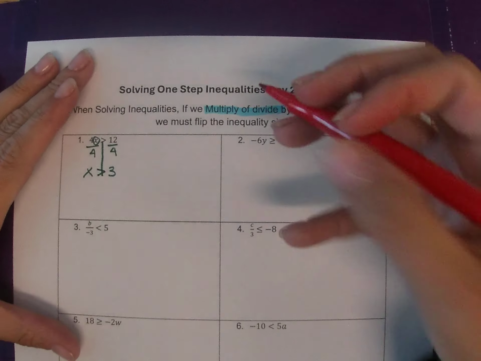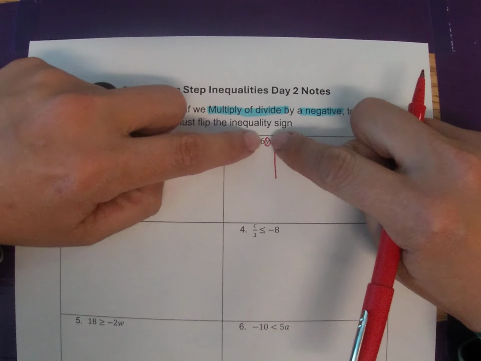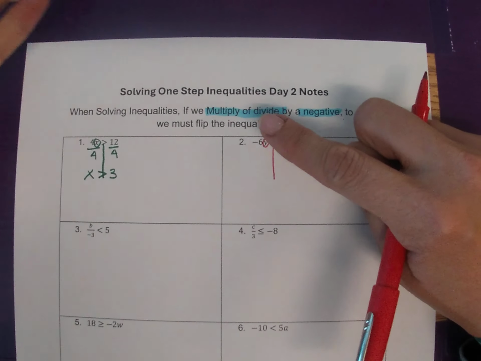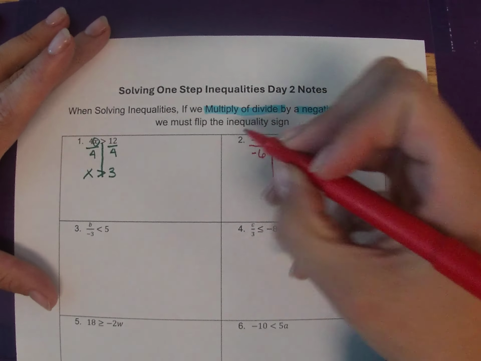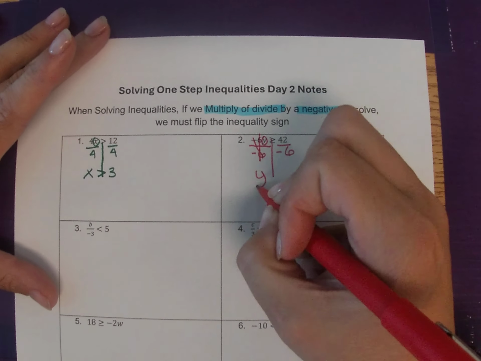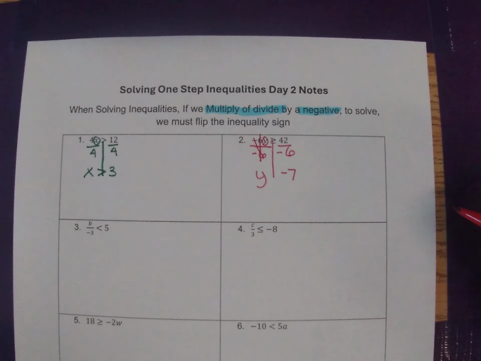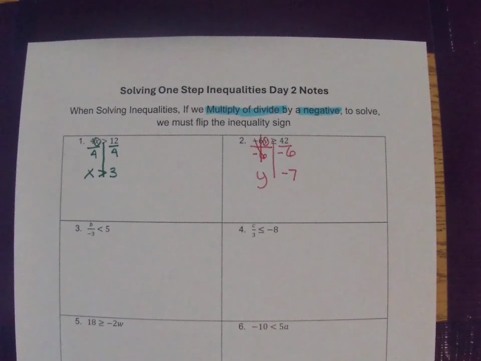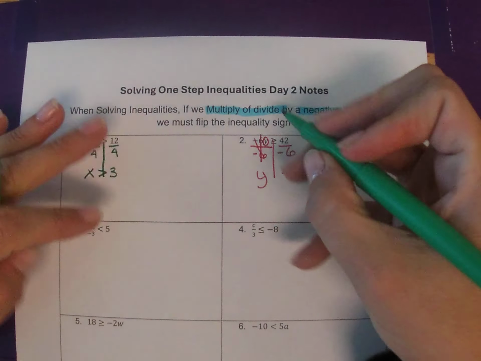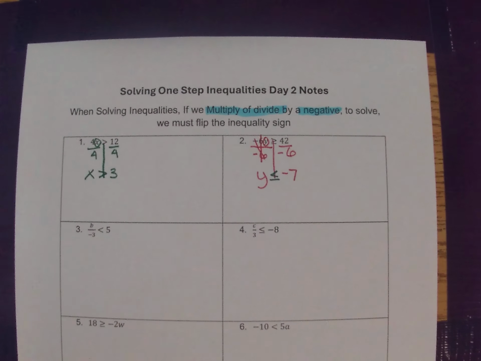Whereas if we look at number 2, we're starting out the same. We're finding our variable. The operation in between is nothing. Nothing is multiplication. We undo multiplication with division, so I'm going to divide by -6. My -6's cancel. 42 divided by -6 gives me a -7. But instead of just bringing my inequality straight down, I'm going to ask myself, did I multiply or divide by a negative? Here I divided by -6. Because that was a negative, I'm going to flip the direction that the inequality sign is opening. And so my answer is y is less than or equal to -7.